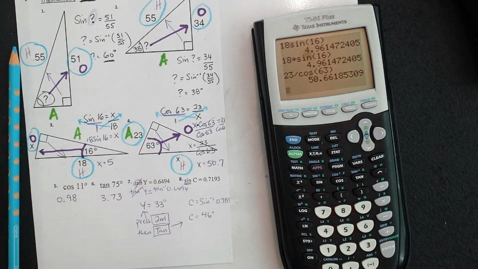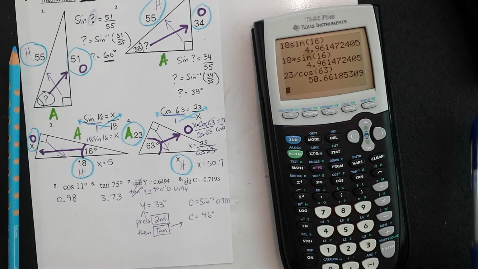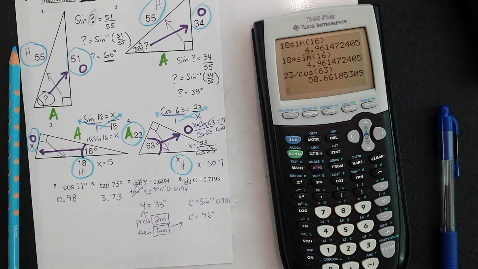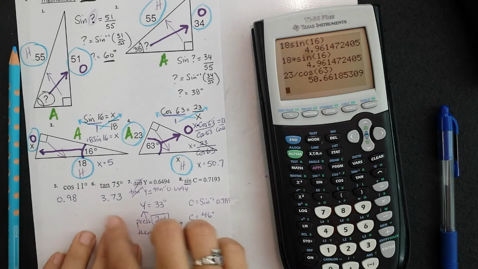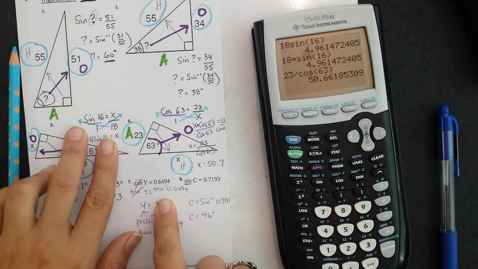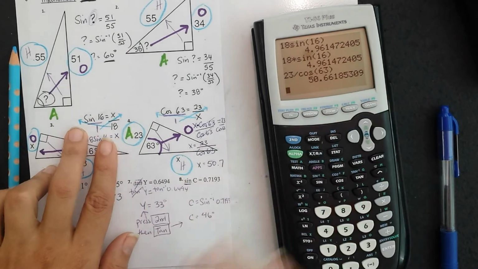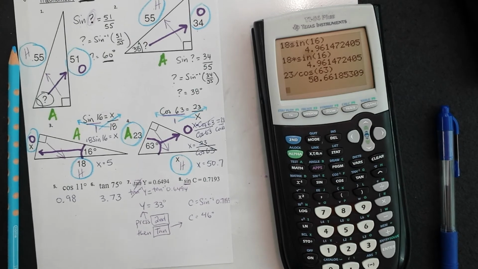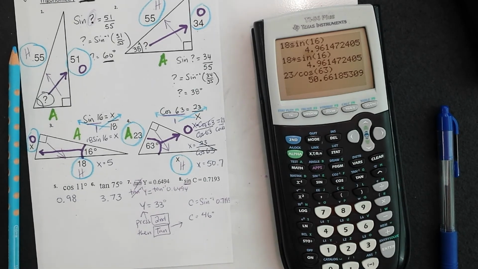So x on this one is 50.7. Okay, so I know that there's a lot. Don't worry, we're going to keep practicing. The two new things we learned today are how to put it in the calculator and how to solve it by cross multiplying. Once we cross multiply, we can now put it into the calculator. The next time I see you, we are simply going to practice this. Watch this video one more time just to make sure that you understand it, and then we'll go from there.